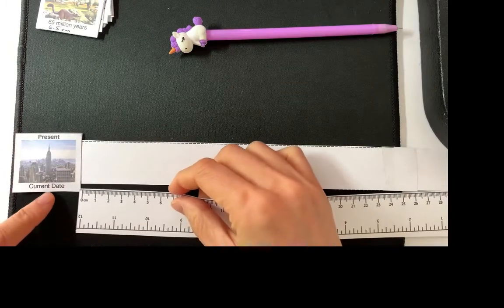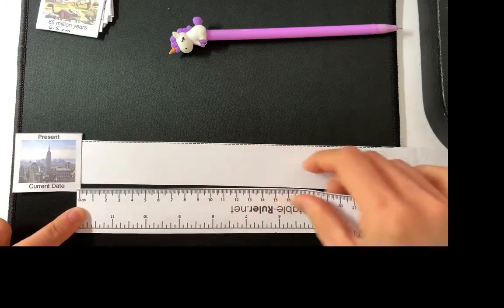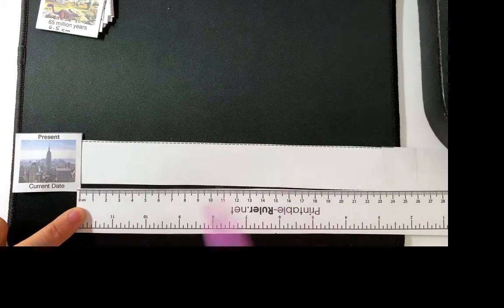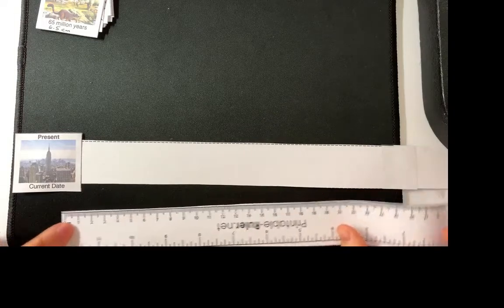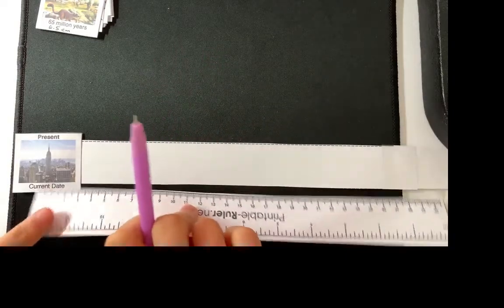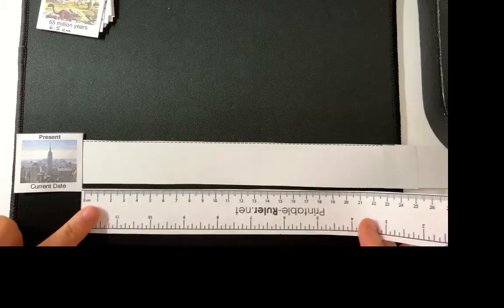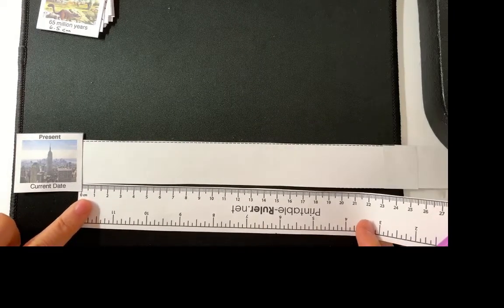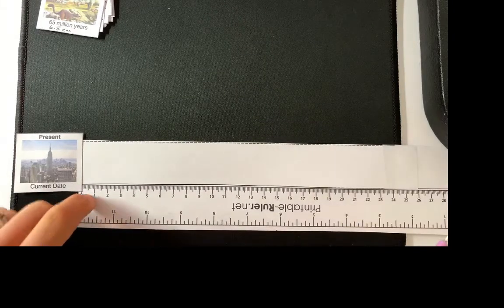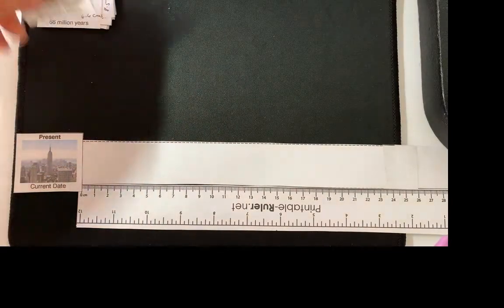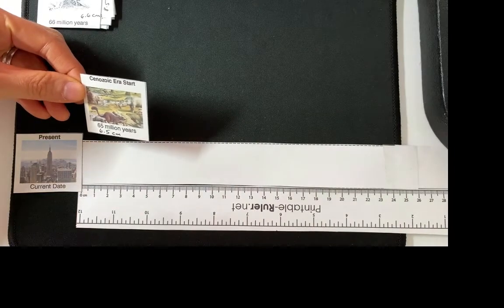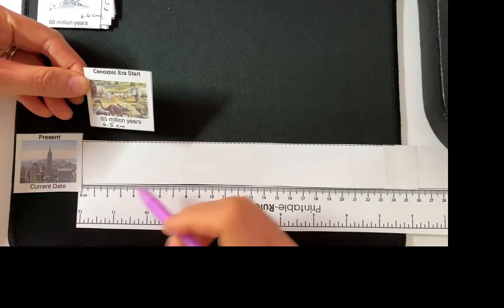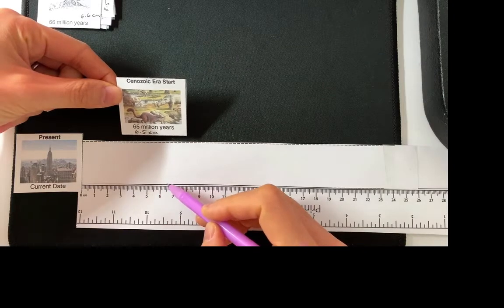So I'm going to go ahead and start my ruler right here where the current date is ending. I mean, it really doesn't matter if you want to do it at the middle of the picture, that's fine. But I'm just going to put it here. Okay, so our first image is going to be 6.5 centimeters. So here's 6.5 right here.